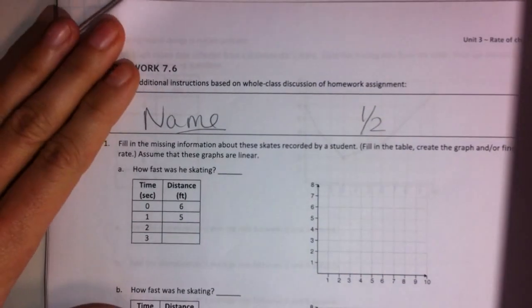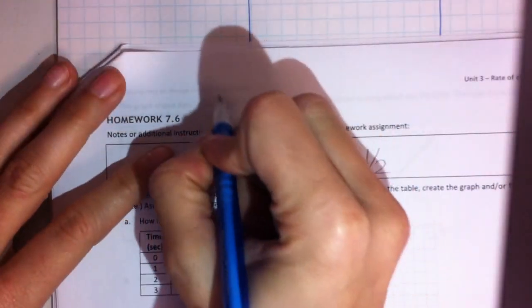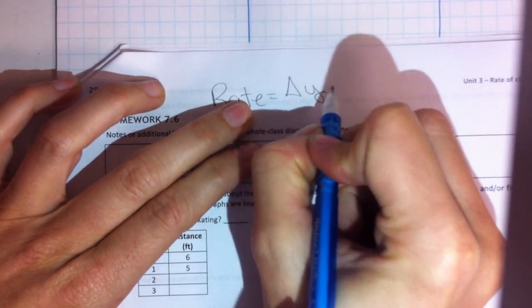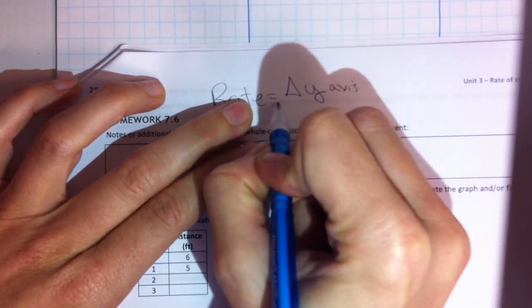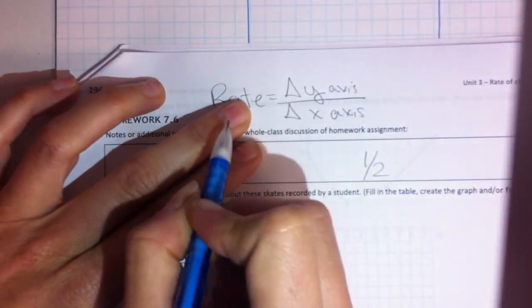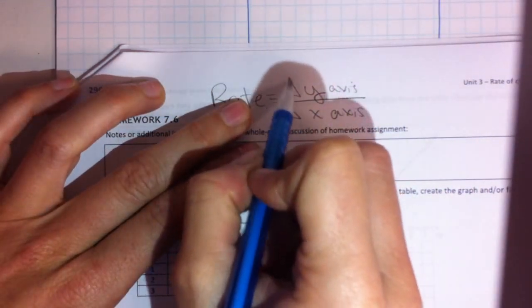Okay, so 7.6 was all more about rate. Let's give ourselves some notes. Let's use a little bit of metacognition. We know that the rate is the change in y, or the change in the y-axis, over the change in the x-axis. Remember, the triangle means change.